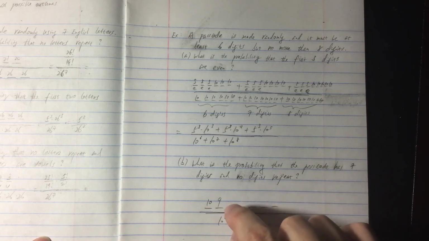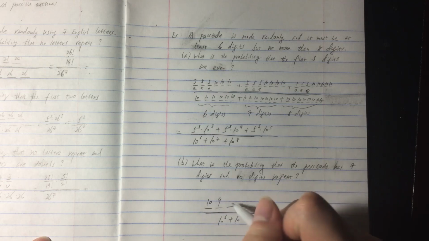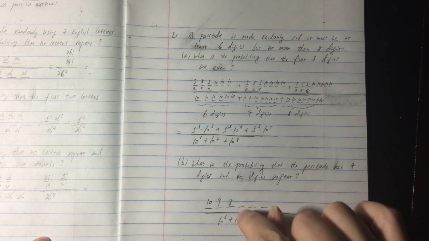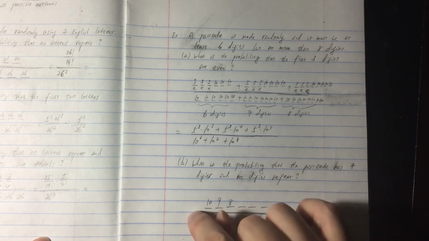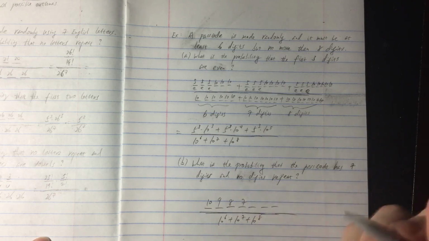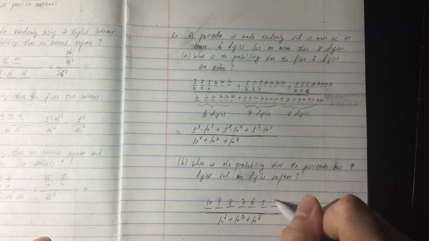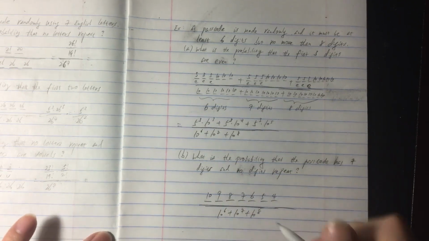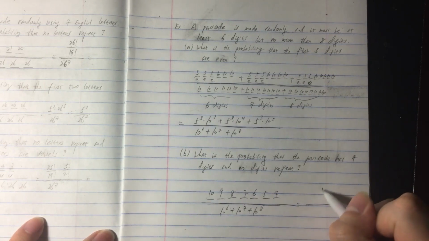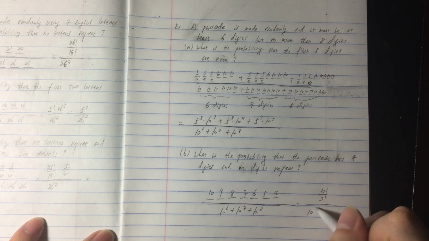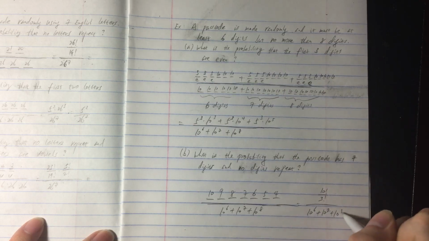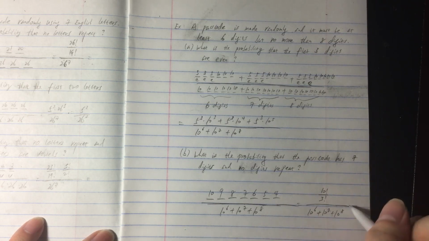Next digit, it cannot be the same as the first two. So there are 8 choices. Next digit, it cannot be the same as the first 3. There are 7 choices. Next, 6 choices, 5 choices, 4 choices. Together, the numerator is 10 factorial over 3 factorial. Denominator is 10 to the power 6 plus 10 to the power 7 plus 10 to the power of 8. Then we can use a calculator to get an answer.